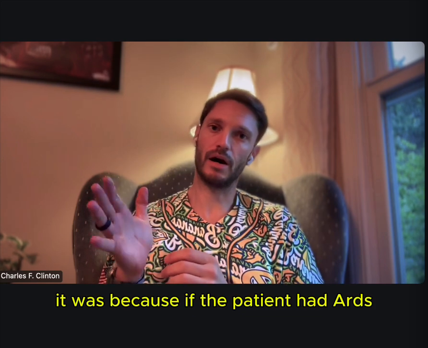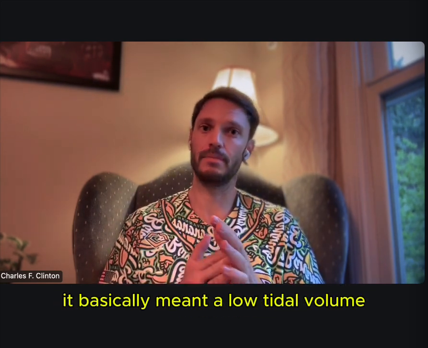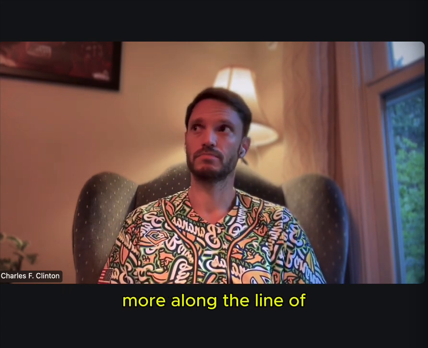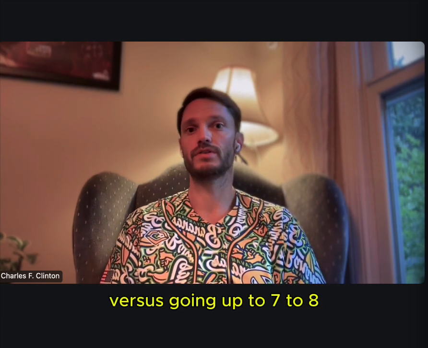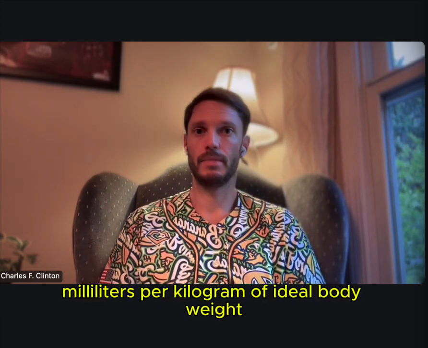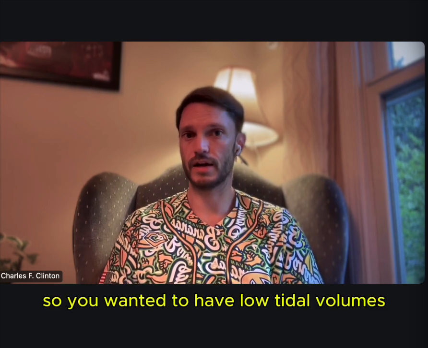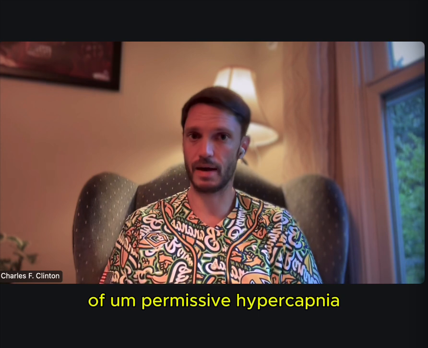It was because if the patient had ARDS, you wanted to do the lung protective ventilation. What did that mean? Well, it basically meant a low tidal volume, a tidal volume more along the line of 4 to 6 mLs per kilogram of ideal body weight, versus going up to 7 to 8 milliliters per kilogram of ideal body weight. So you wanted to have low tidal volumes. You wanted to potentially have a little bit of permissive hypercapnia.